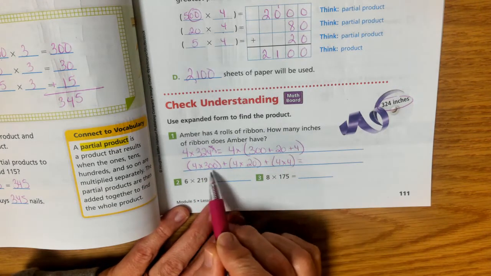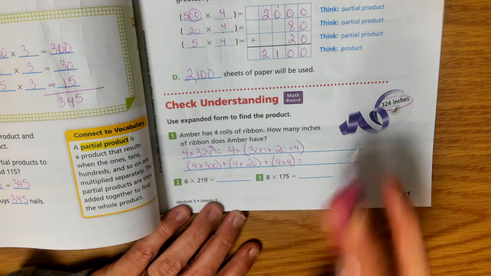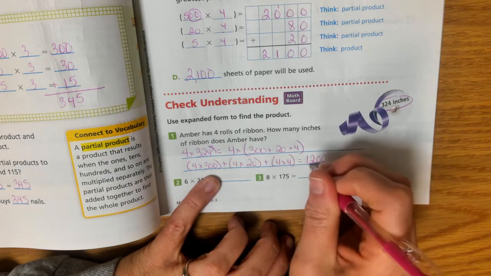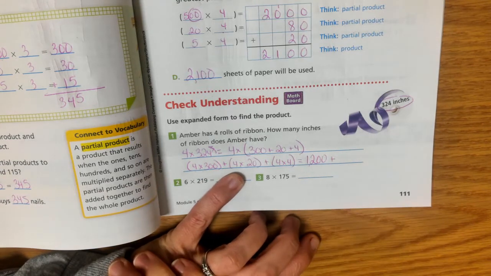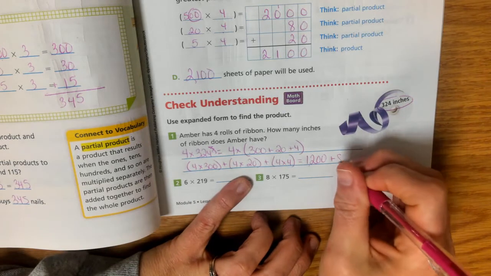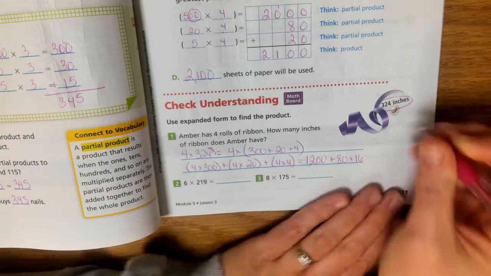What's 4 times 300? 4 times 3 is 12, and I need 2 zeros at the end, so 1,200. Plus 4 times 20, but 4 times 2 is 8 with a 0 on the end, so we have 80. Plus 4 times 4, which is 16.